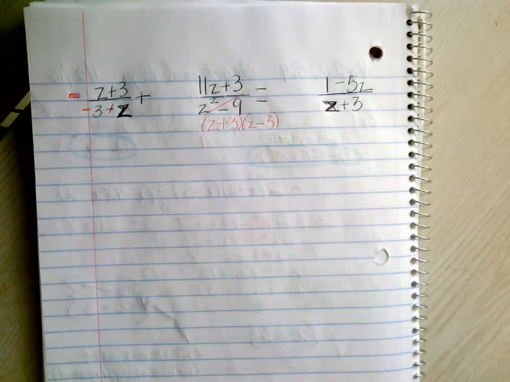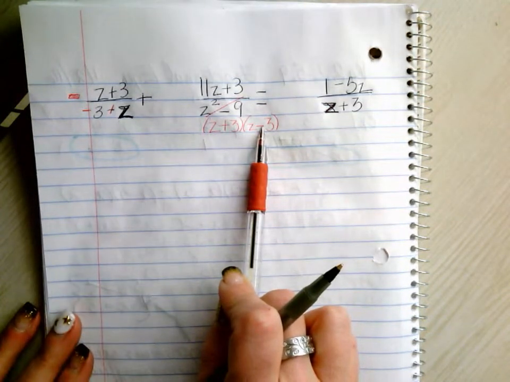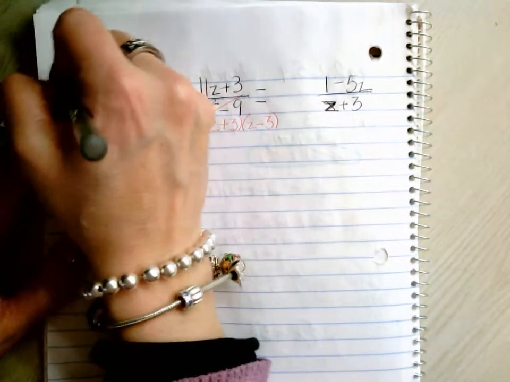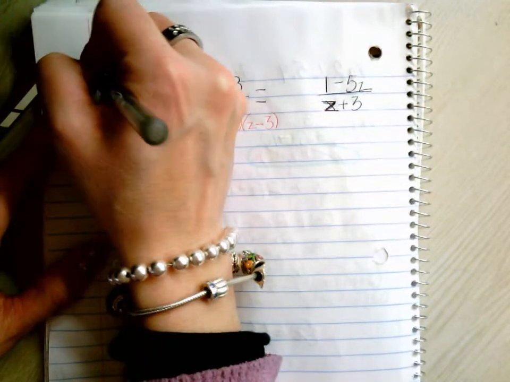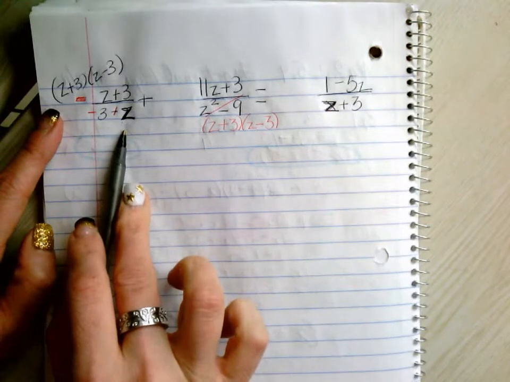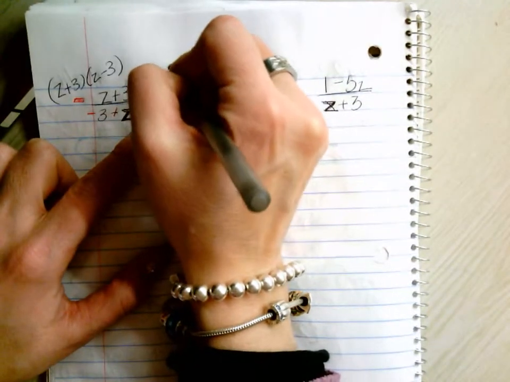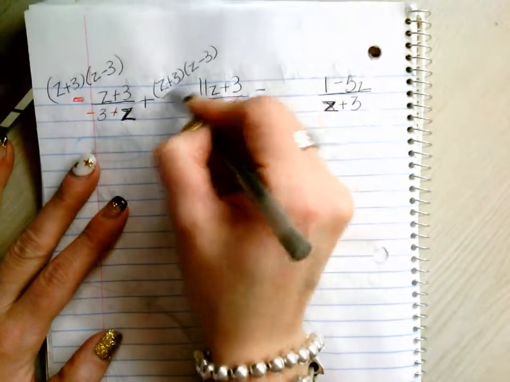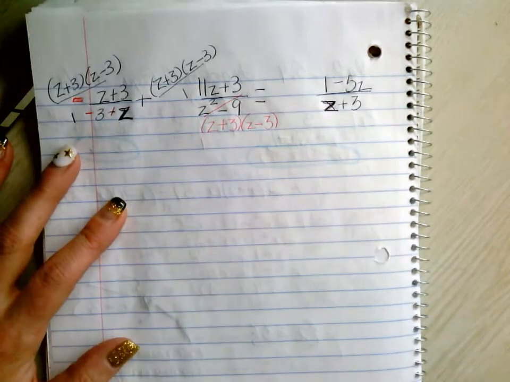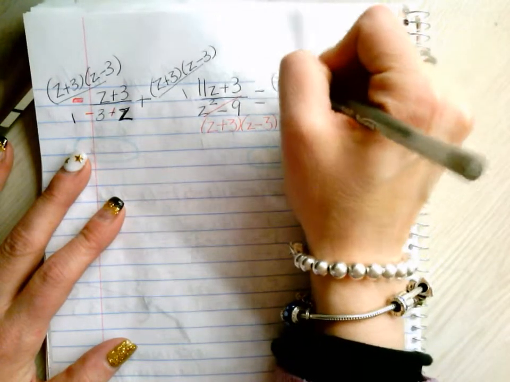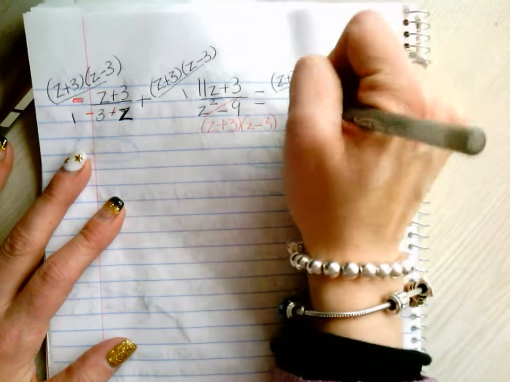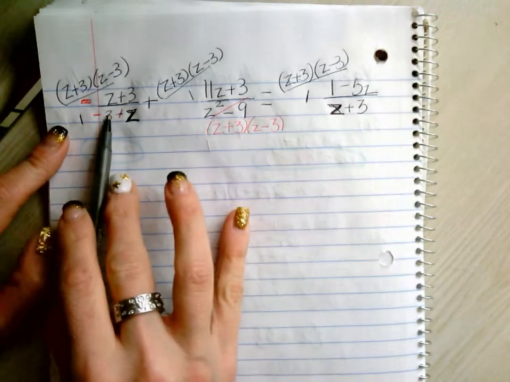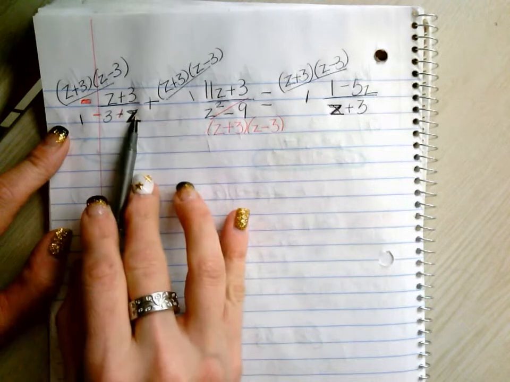So, greatest common factor of all that is z squared minus 9. Okay? So, we're going to throw that z squared, z plus 3, z minus 3 in front of this. We're going to put it here, z plus 3, z minus 3 over here. And remember, it's over 1. Okay? And here, z plus 3, z minus 3 over 1. Okay? So, I threw that negative in front of it. That has allowed me to convert this to z minus 3.